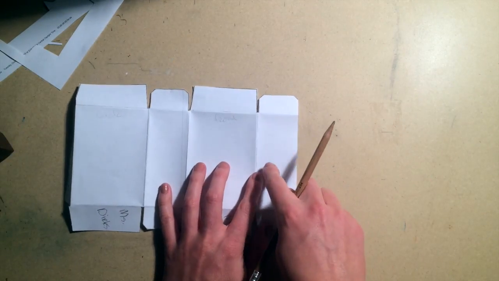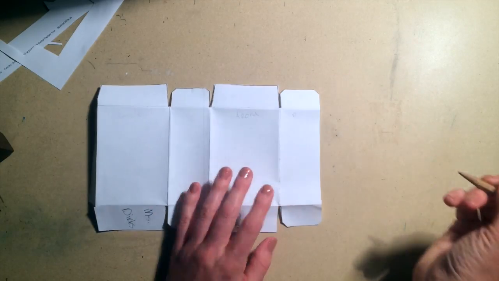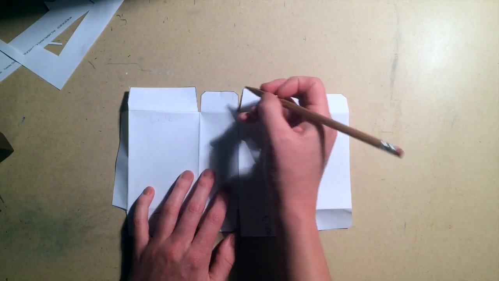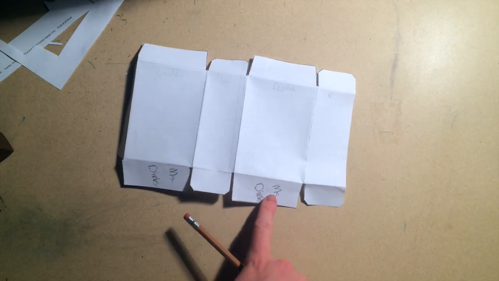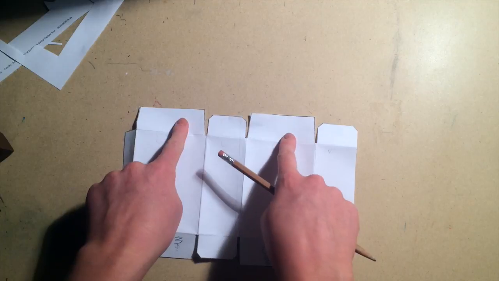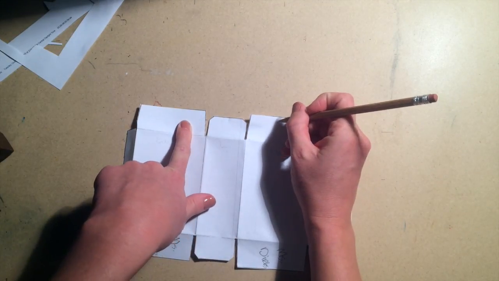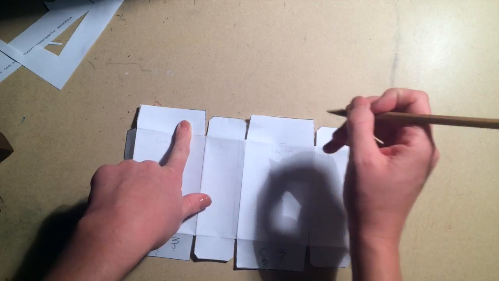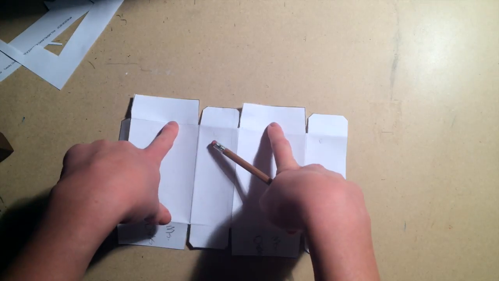This would be the right side. So I'm just going to put R. This is going to be the left side. So I'm going to put L. And then remember, where your name, the tabs that your name is on are going to be the bottom of your building. So that makes these two larger tabs the very top. You can put T or write top on there very lightly, or just know that because your names are on these ones, these two are going to be the top.